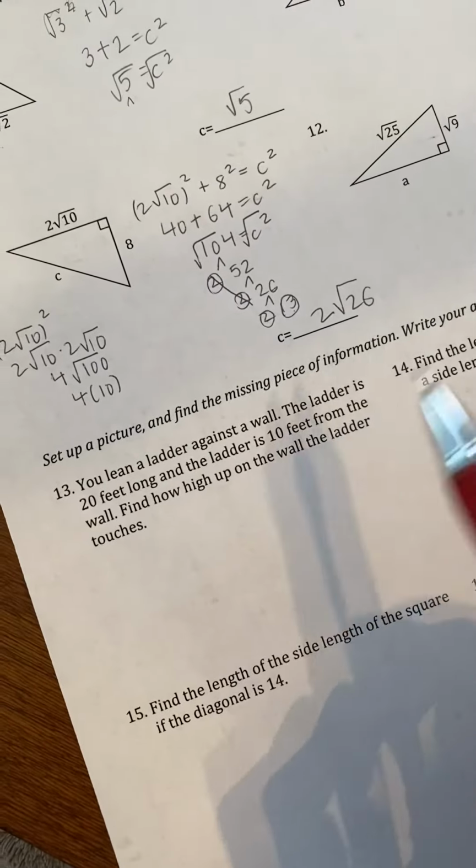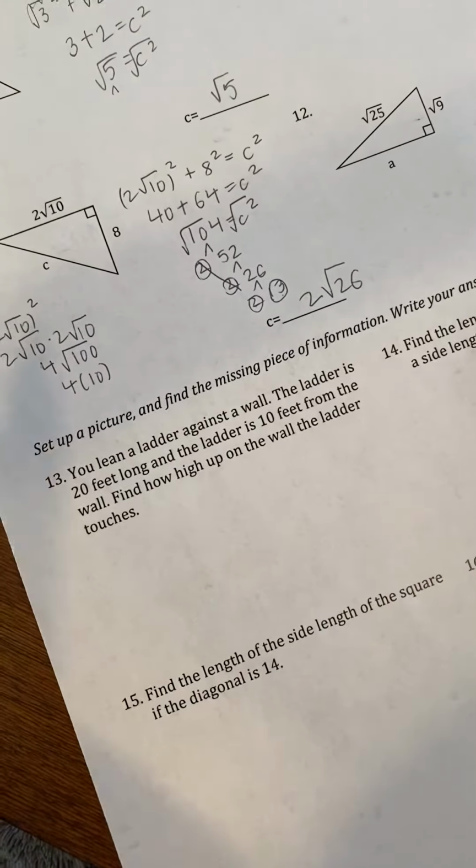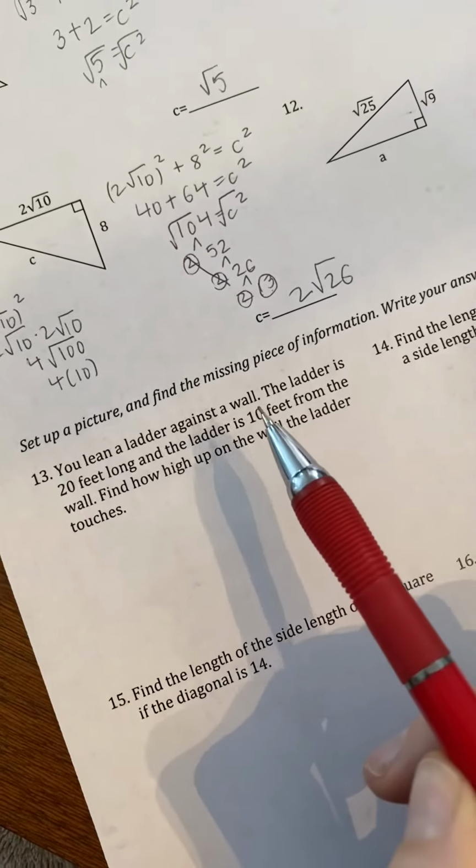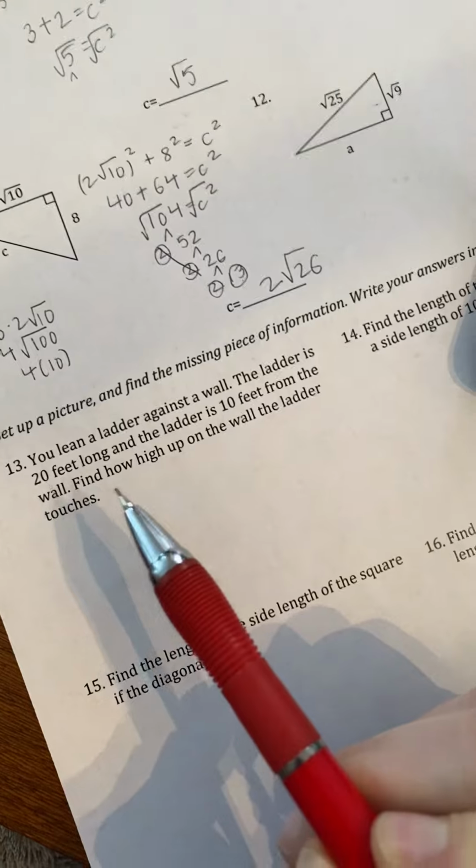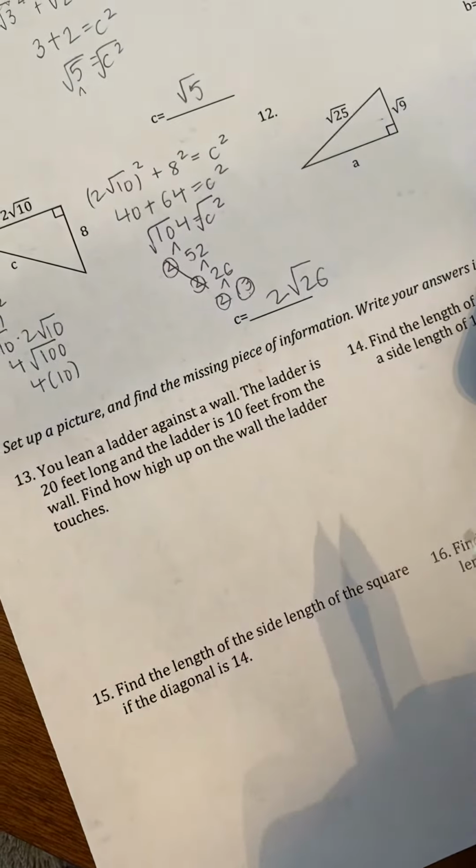Okay, if we're looking at number 13 from chapter 10, worksheet 3, it says you lean a ladder against a wall. The ladder is 20 feet long and the ladder is 10 feet from the wall. Find how high up the wall the ladder touches.